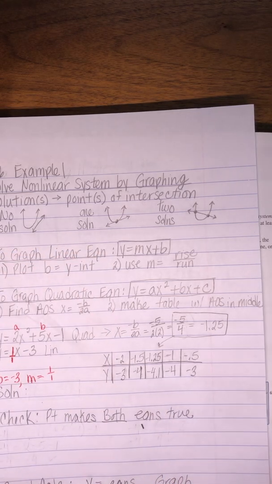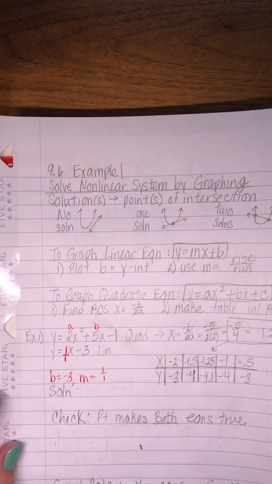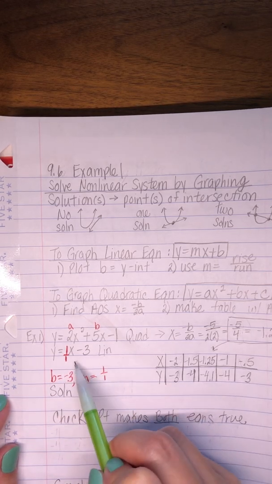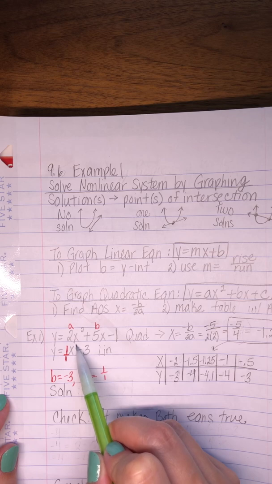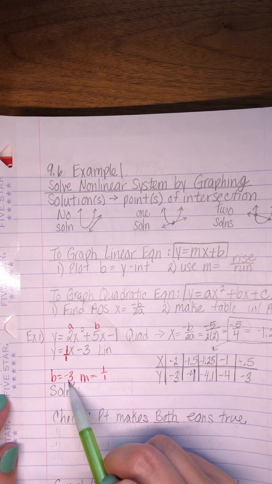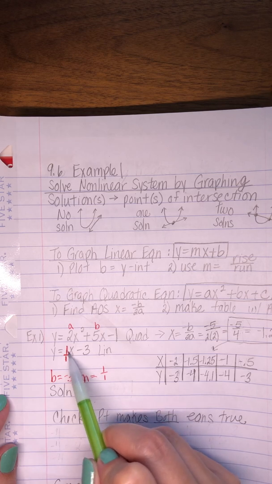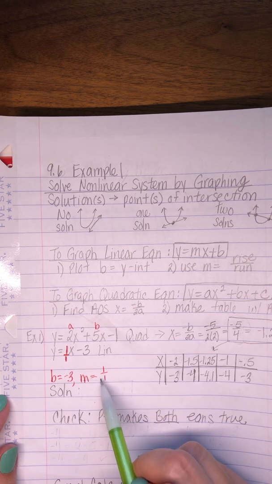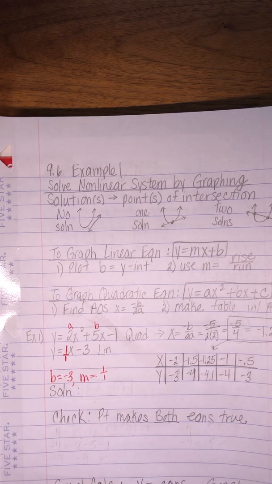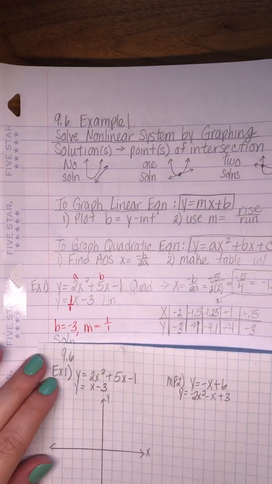Let's talk about our linear equation now. So our second equation was y equals x minus 3. This is a linear equation because x is really to the first power. Remember, to graph, we need to know the b, which is negative 3, and our m, the number in front of the x, is really 1 over 1. Okay, so let's go over to our graph paper and let's graph this on our coordinate plane.